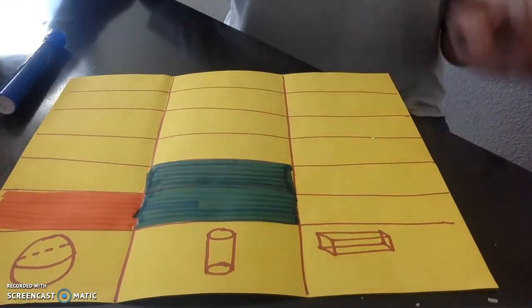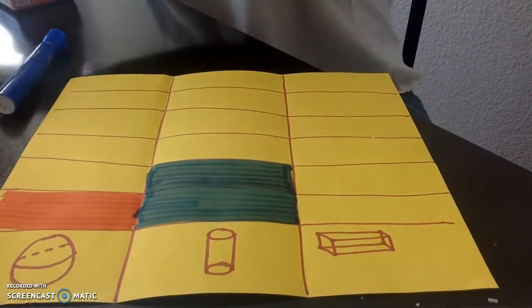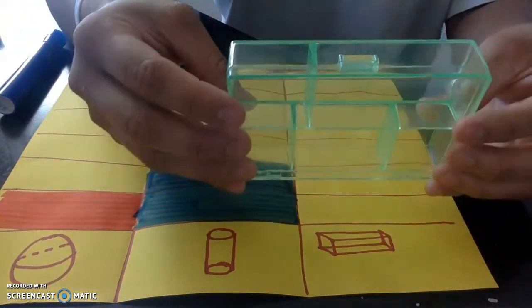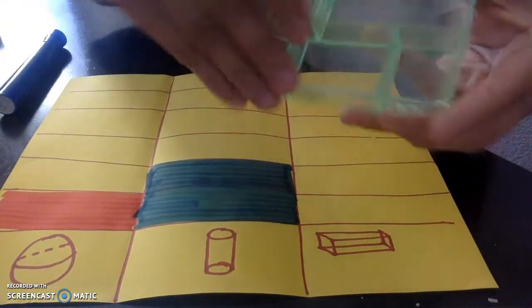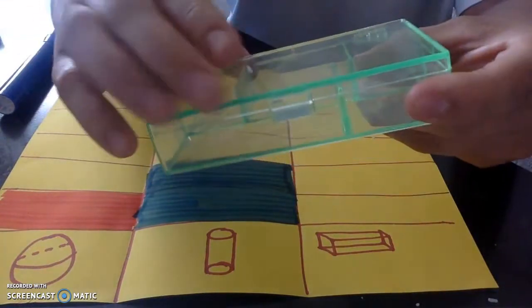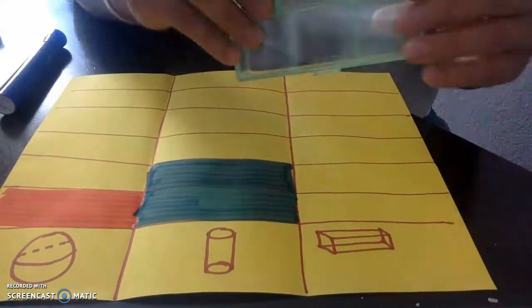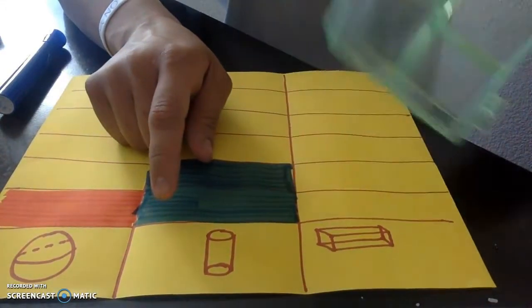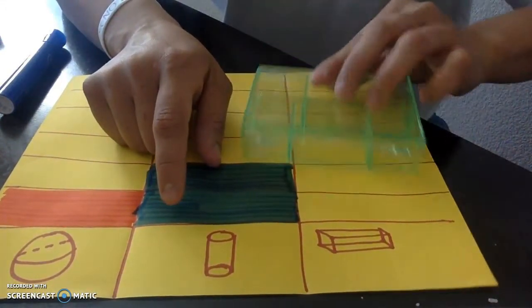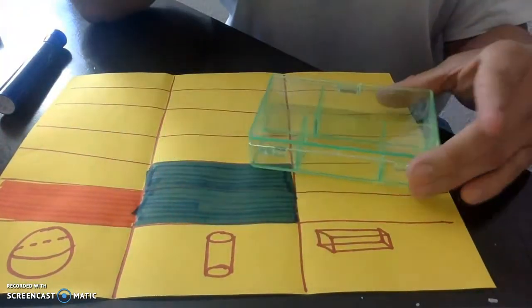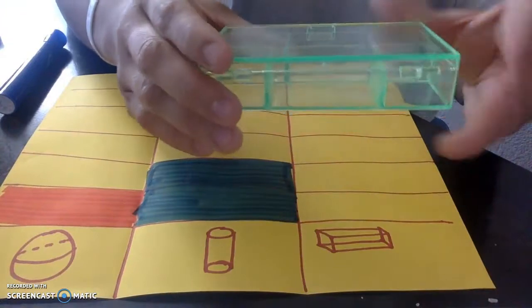Okay, next one. I went ahead and was looking all over my house, boys and girls, and I found this box. It looks like a box. I put stuff in here. What would this be, boys and girls? Would this be a sphere? Does it roll? No. Would this be a cylinder? Does it stand up like this, but then does it roll? No. Would this be a rectangular prism, boys and girls?